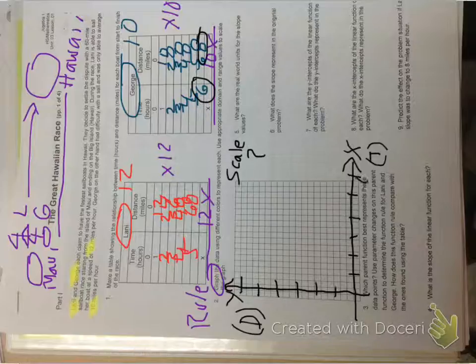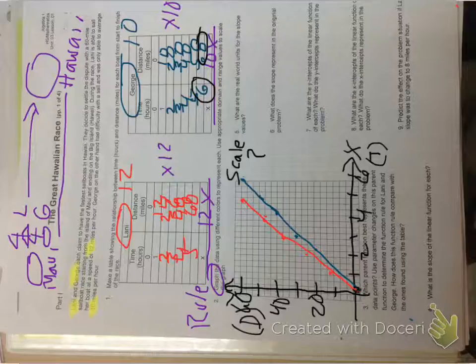Now we've done this in class, so we look at the biggest numbers, which are George's. He went 6 hours and 60 miles, so we end up going to 6 for x and then 60 for the biggest y. So we label the numbers, and now we have the scale. We're going to plot the points for Lanny, and plot the points for George. Notice it is not continuous.